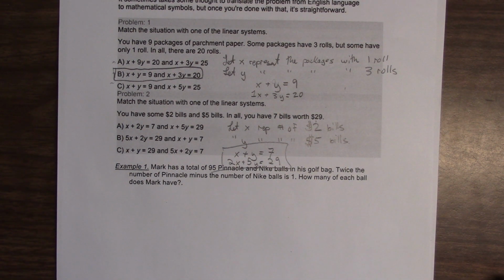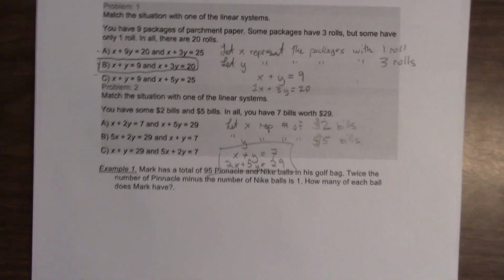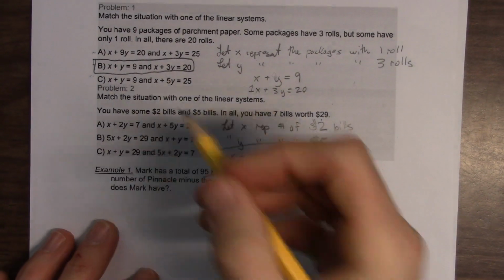So then what's the correct equation? A, B, or C? A, right. Is it hard to see? A.